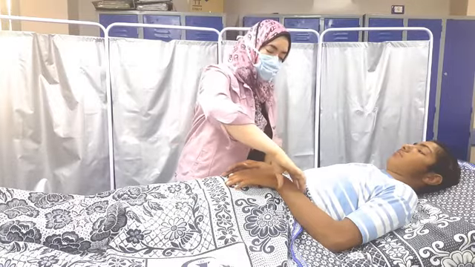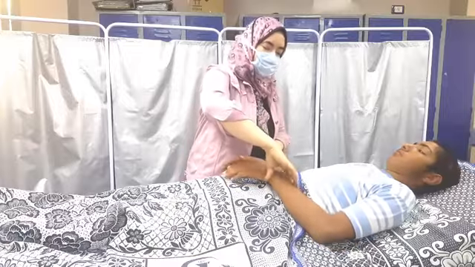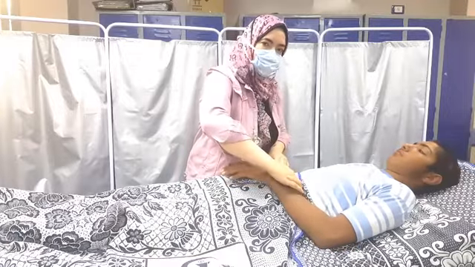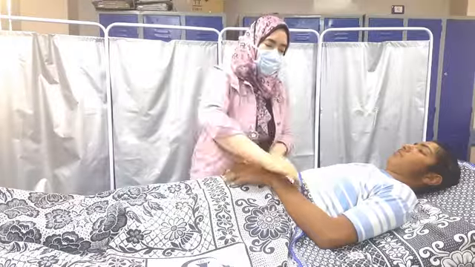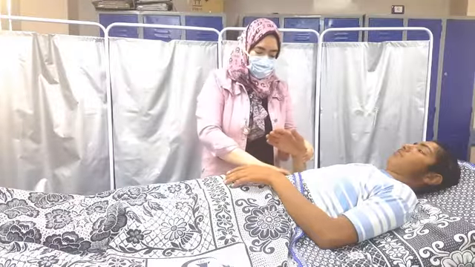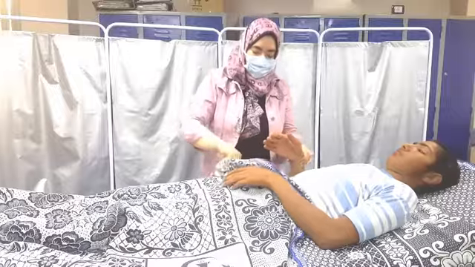And then, after checking the rate and the rhythm, you have to check the other hand as well and compare the pulse on both sides. And then you can compare the pulse in the upper limb and the lower limb to check the femoral pulse.